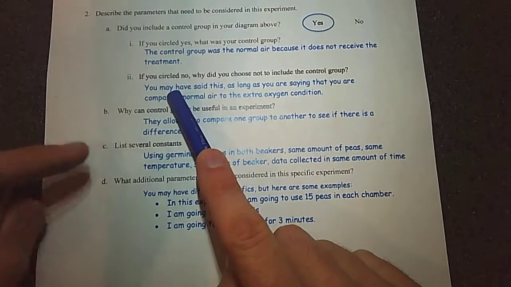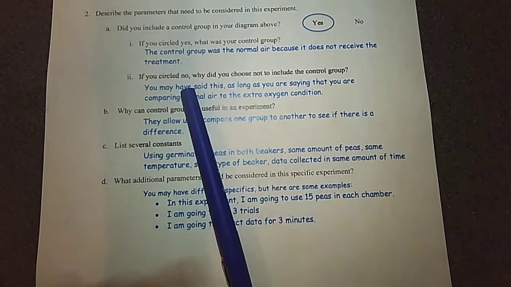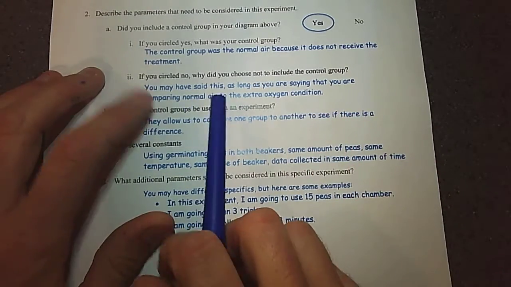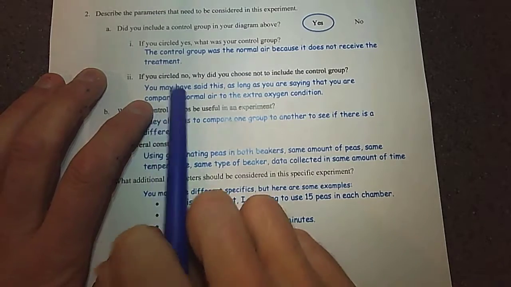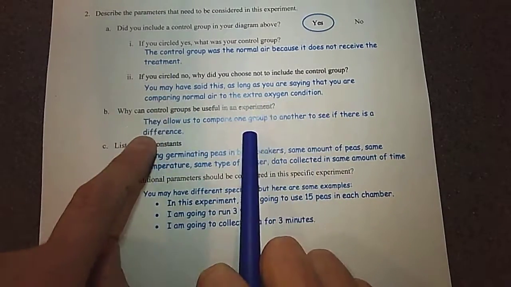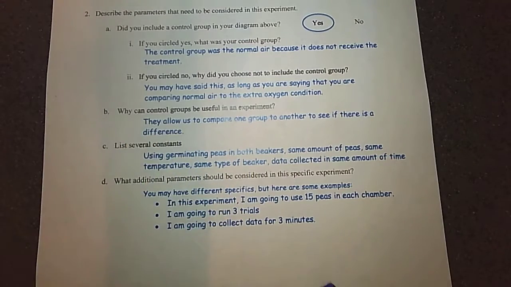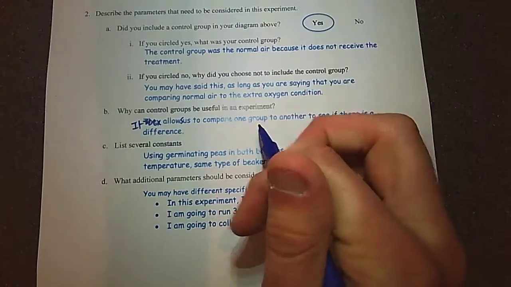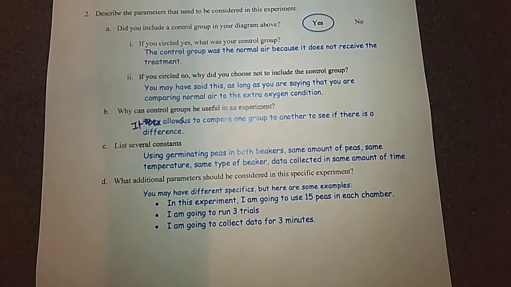If you circled no, you could have still gotten by as long as you're explaining why we have a control group. As long as you're saying we're comparing the normal air to the extra oxygen, that's the big idea: it allows us to compare one group to the other to see if there's a difference.